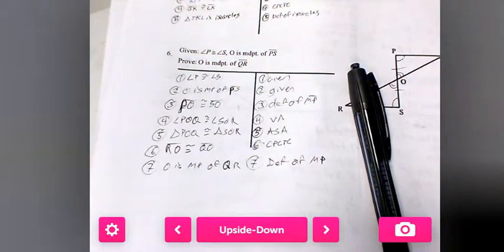How are you feeling? Good enough to try your homework? What? O for number 3. 3 is PO is congruent to SO, yeah.